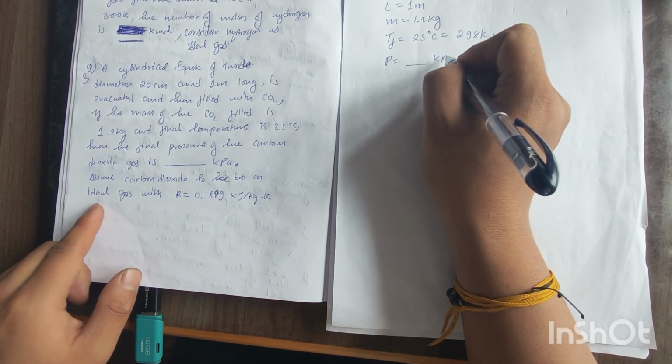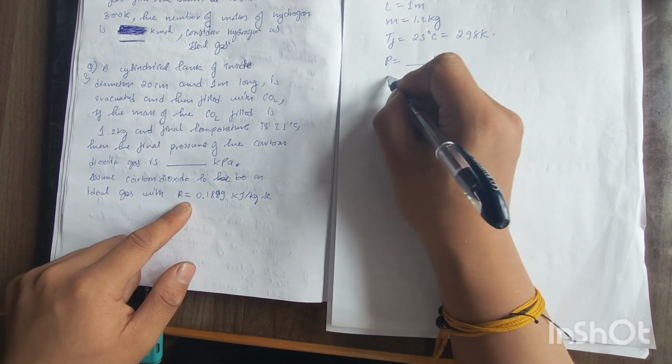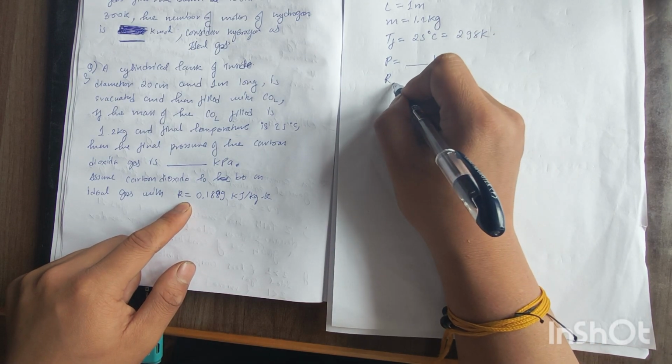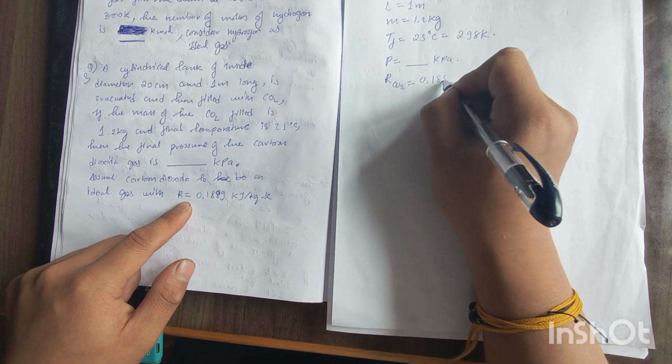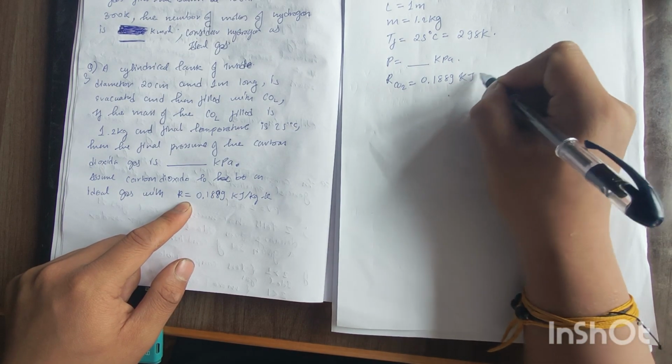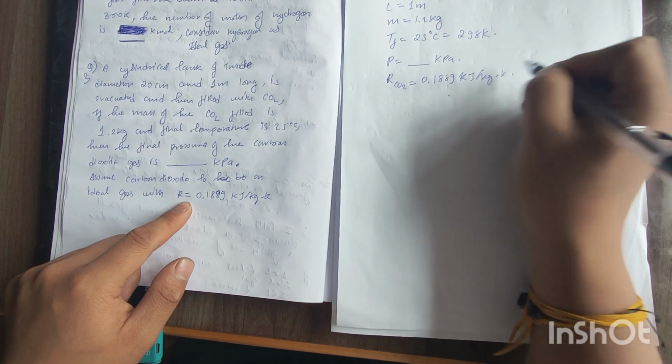Assume carbon dioxide to be an ideal gas, with characteristic gas constant of carbon dioxide given as 0.1889 kilojoule per kg Kelvin.